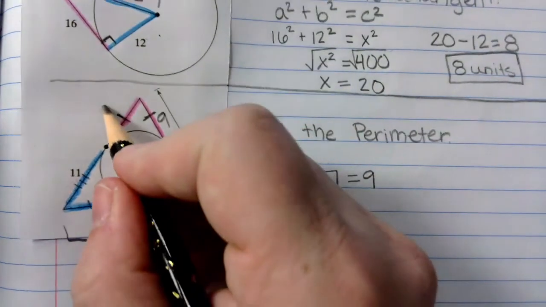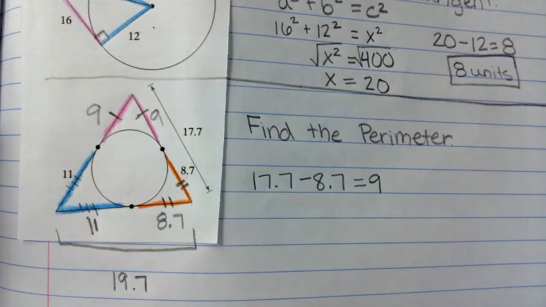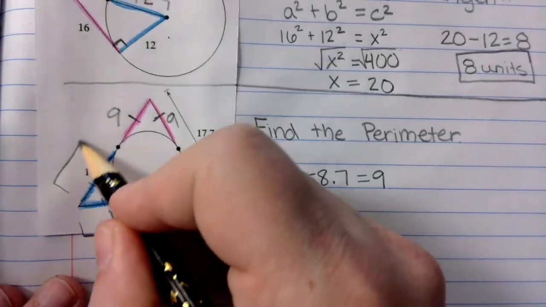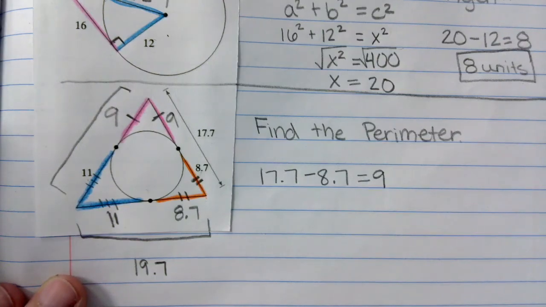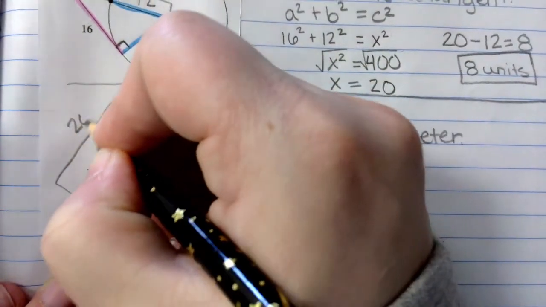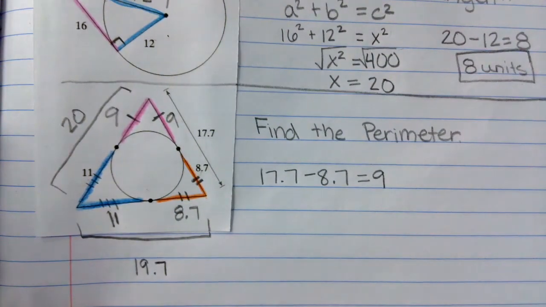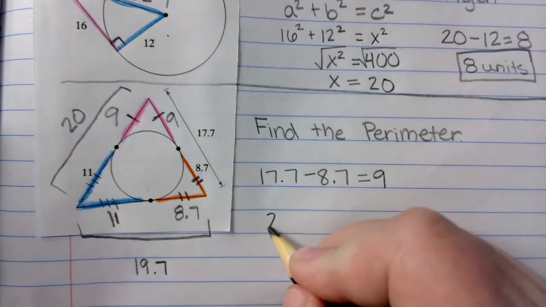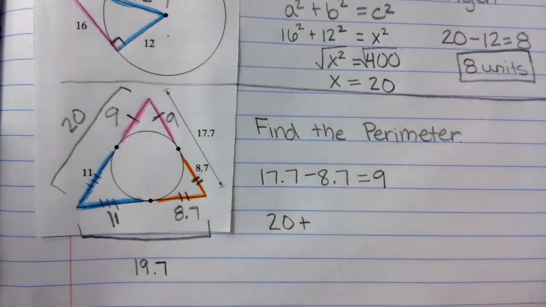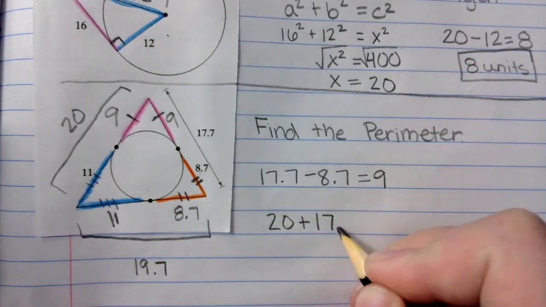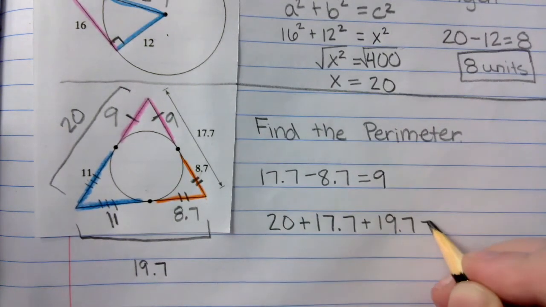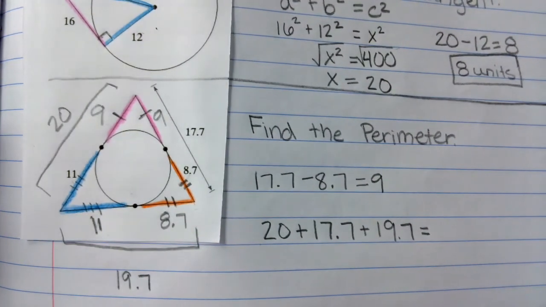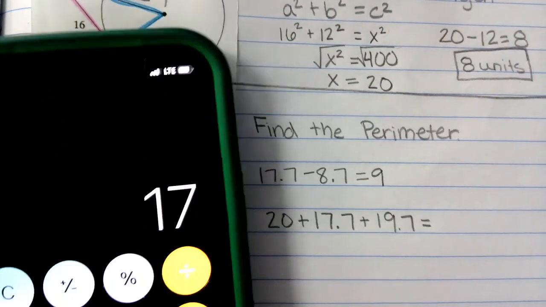So how much is this whole side now? 20. Yep, 11 and 9 is 20. So to find the perimeter, we want to add up all the sides. We're going to do 20 plus, what's another side? 17.7 plus 19.7. We just add up all three sides of the big triangle. And I would use a calculator to do that personally. 20 plus 17.7 plus 19.7, 57.4.